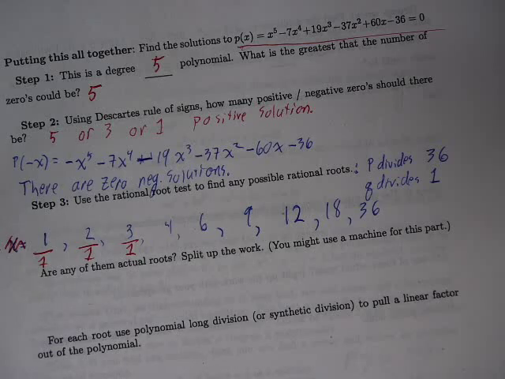So let's try to decide if any of these are solutions. And let's do it by plotting first. Let's plot x to the 5th minus 7x to the 4th plus 19x cubed minus 37x squared plus 60x minus 36. Did I actually type in the polynomial correctly? Okay.